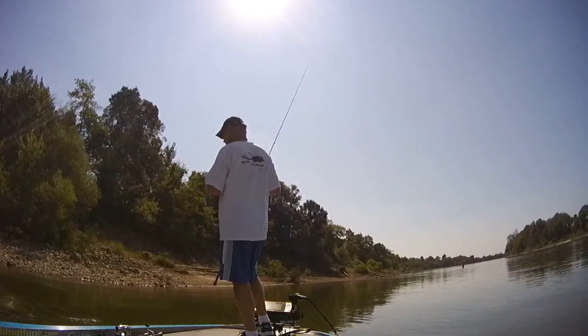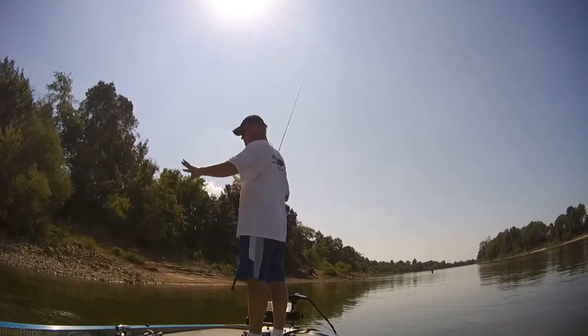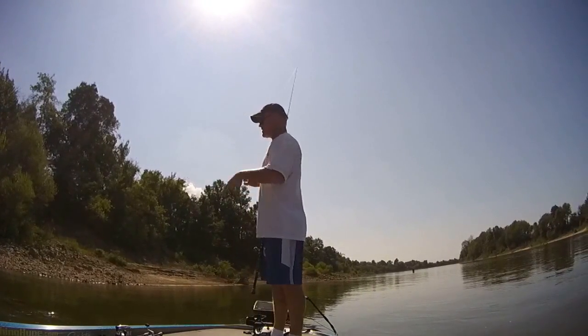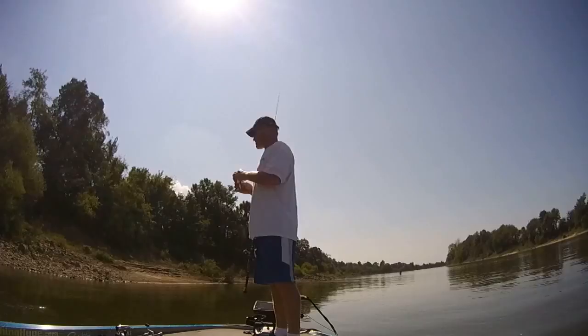There's just a ton of little bait fish just sitting behind those rocks, just going like this. Boy, you get that crankbait or a swim jig to come through that and eat them up.